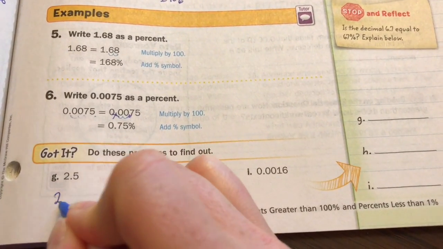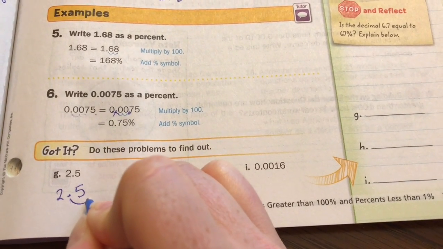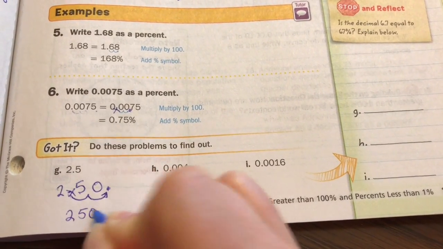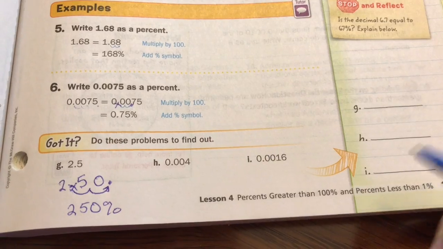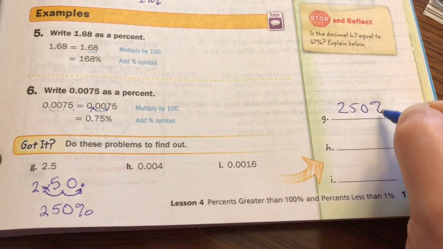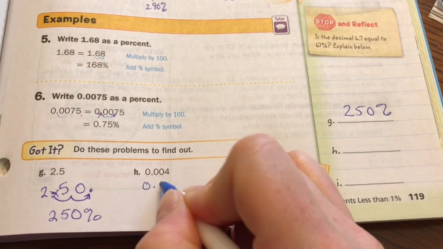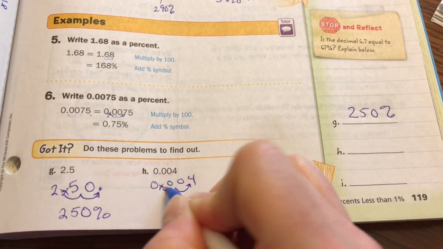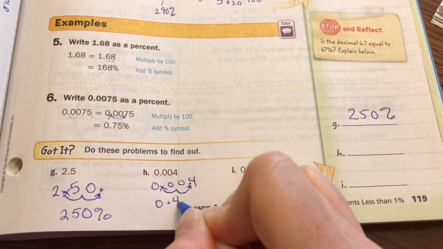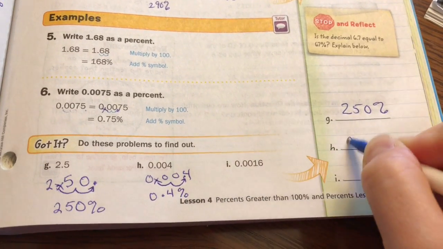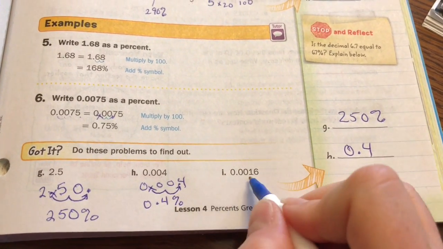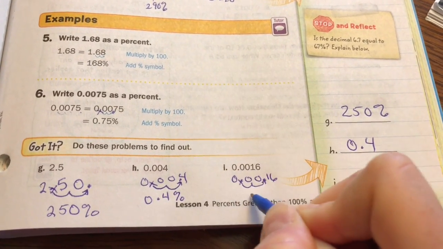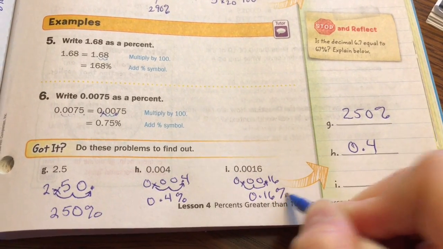So 2.5, we need to move the decimal 2 to the right. Take that out, put it here. You have 250. That's your percent. 250%. All right, 0.004. You're timesing it by 100, which means you move 2 to the right. 0.4% is your percent. All right, what about this? We've got to move our decimal 2 to the right. 1, 2. 0.16% is your percent.